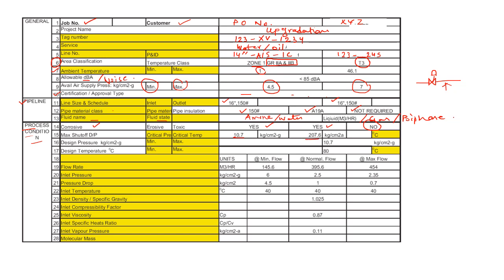Critical pressure is 207.6 kg per centimeter square, and critical temperature is not mentioned because maybe in this case it is not required. Then what is the design pressure and what is the design temperature? So design pressure is 10.7 and design temperature is 80. So this will be our design. Based on this pressure and temperature, the valve will be designed.